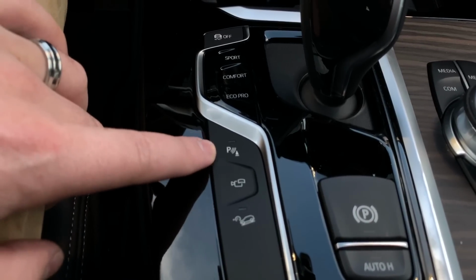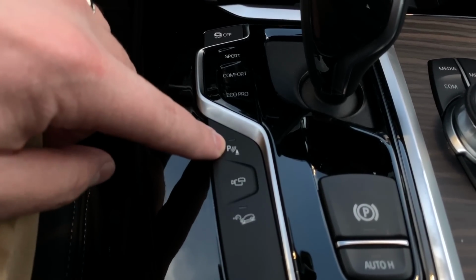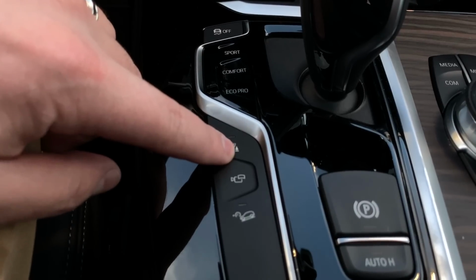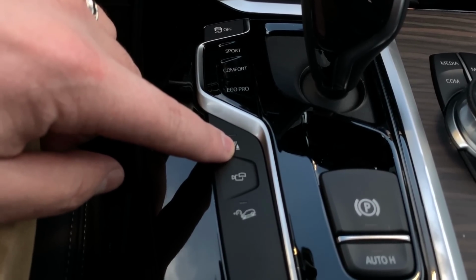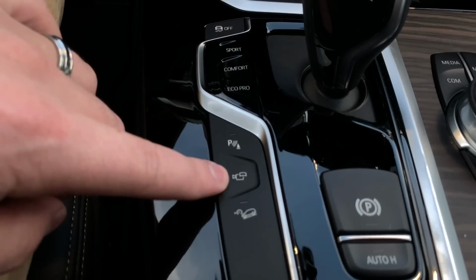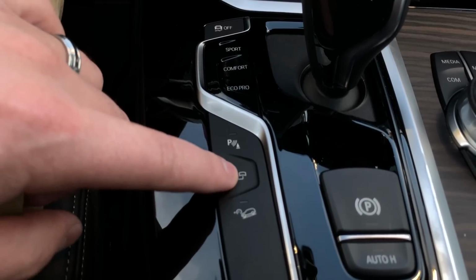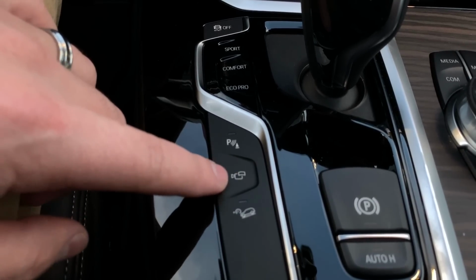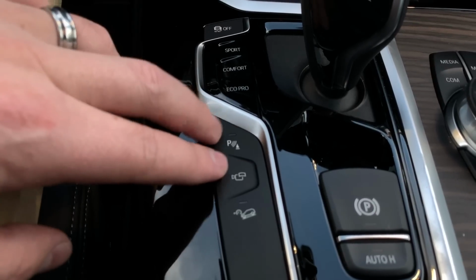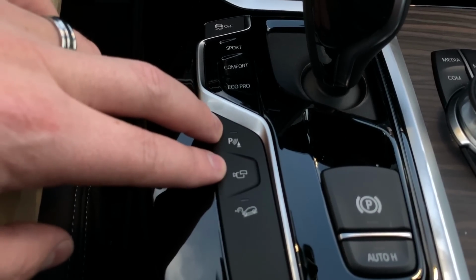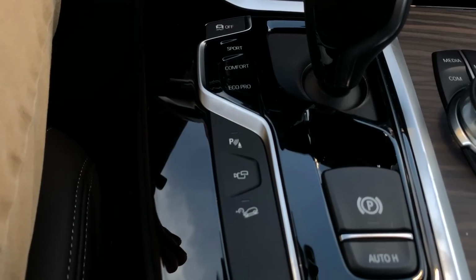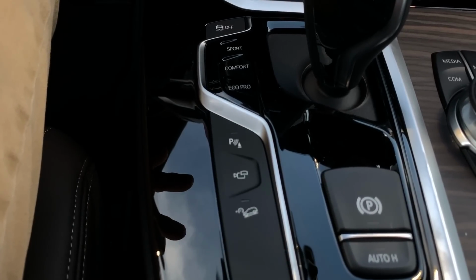center console, you have this P with these signal markings here, and then what's supposed to be an object or an obstacle. And then this button here, this is a camera, and then you have this kind of rectangle image in the upper right corner of that icon. So these two buttons actually bring up camera options. Now if you go in reverse, automatically your backup camera does pop up, which you probably have noticed.